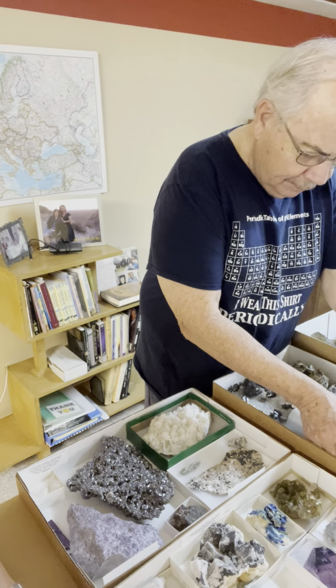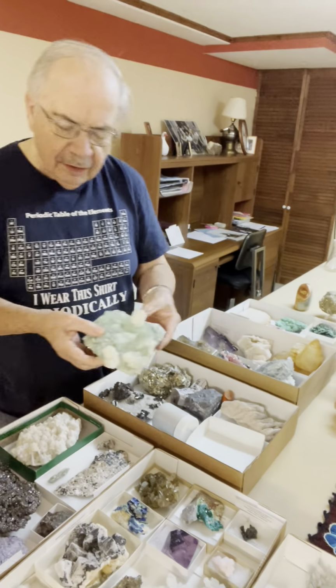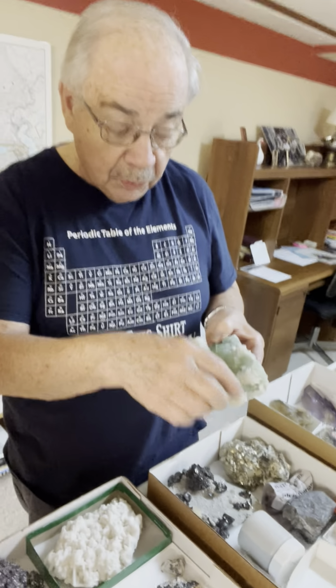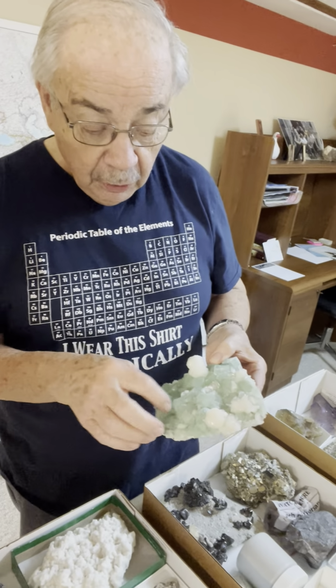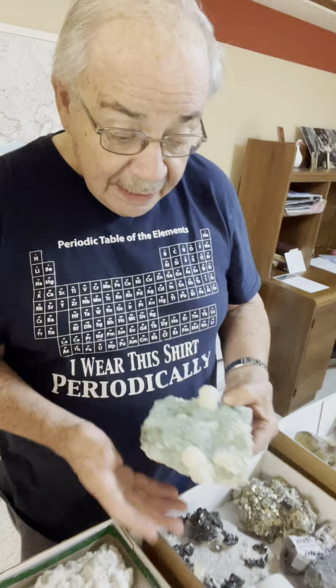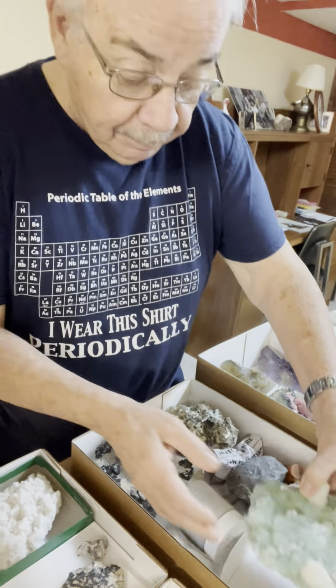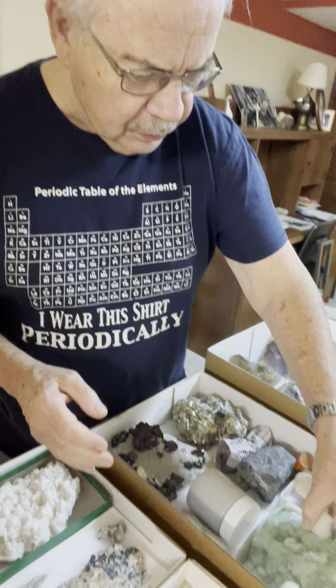Here's apophyllite. Almost always you find it green. That's the green part. Another mineral is what's white here. But the green cubes in here from India are green, and that is apophyllite. It is not the only one that's green.